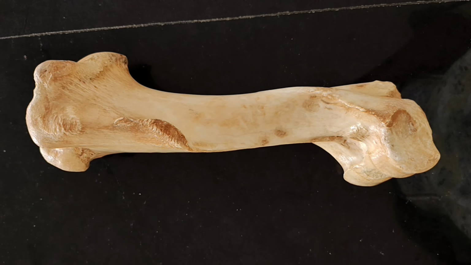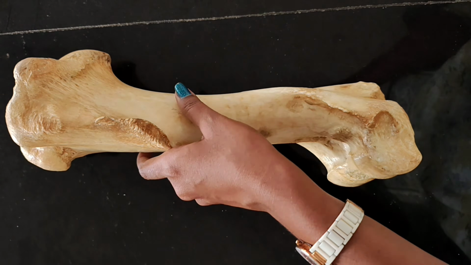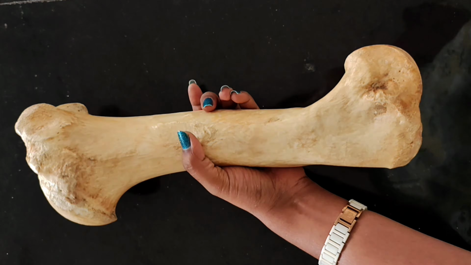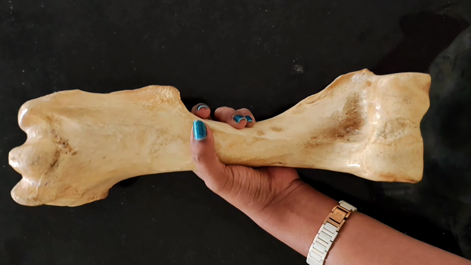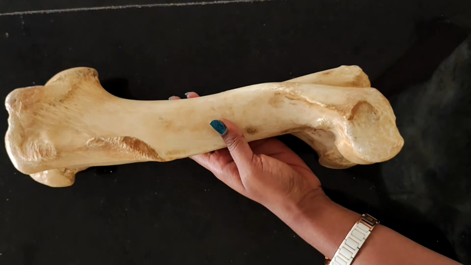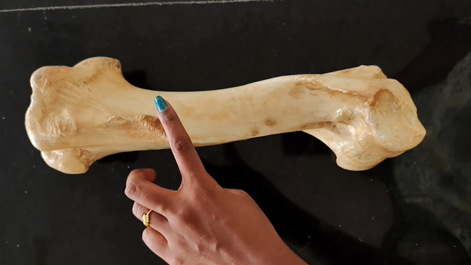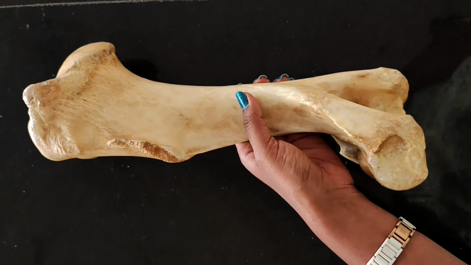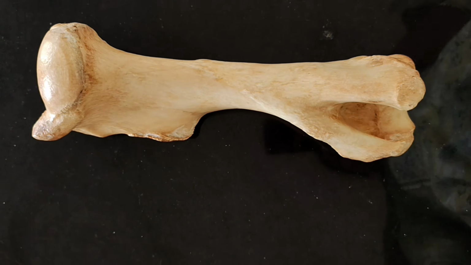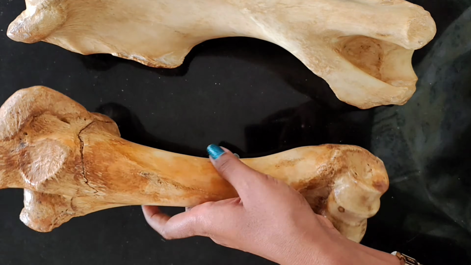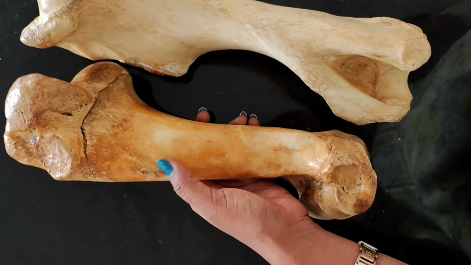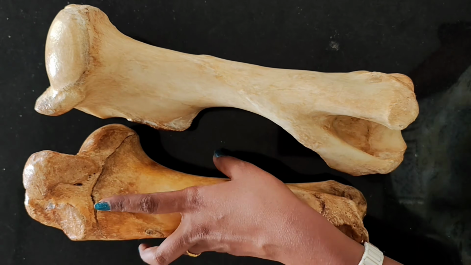Next we'll discuss the humerus of the horse. The humerus of the horse is comparatively somewhat massive, and the differentiating point is that the deltoid tuberosity is more prominent compared to that of the ox. See here, this is the deltoid tuberosity of the ox. Here it is more prominent.